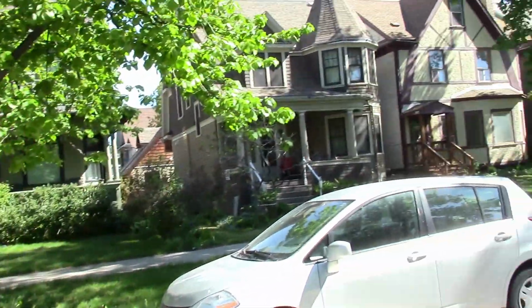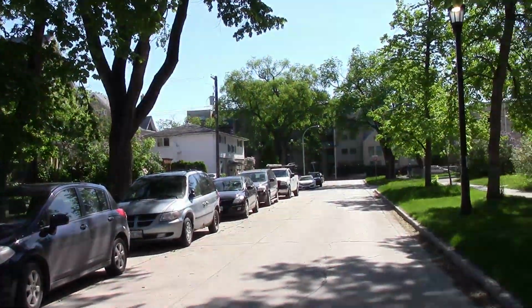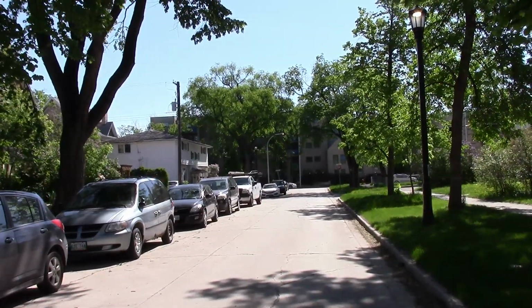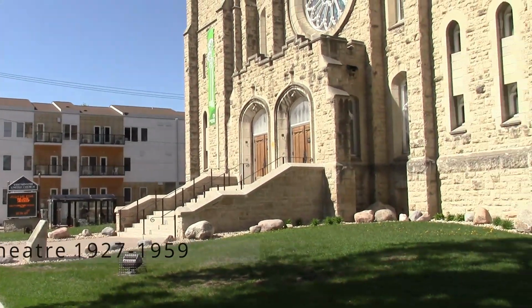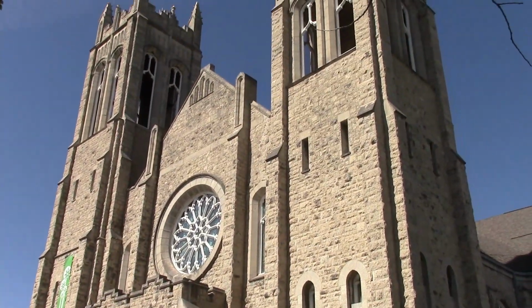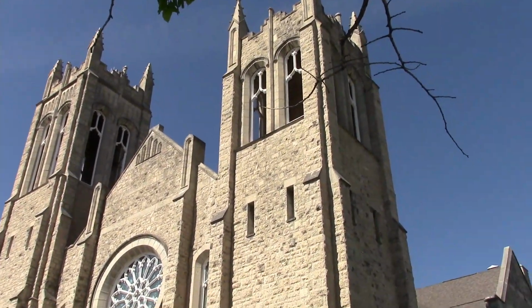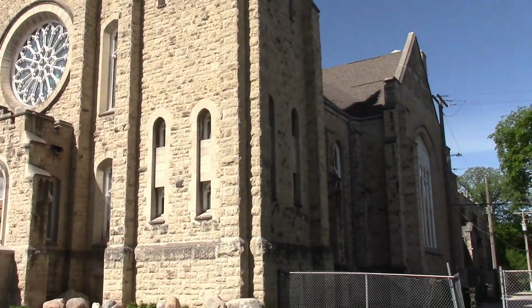So we're down on Purcell. I was just looking at the houses behind me. Some of them are pretty neat houses. And we're going to walk down Purcell to Maryland. So the food fair used to be the theater, and across the street we come to this church. Huge! Beautiful old church.